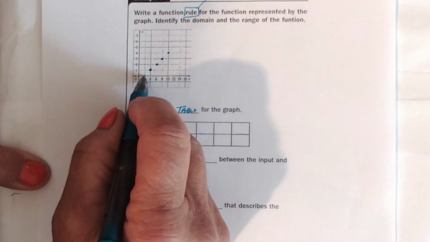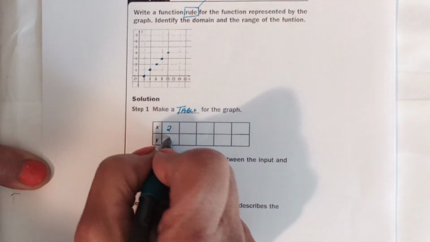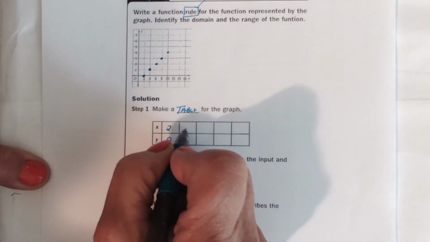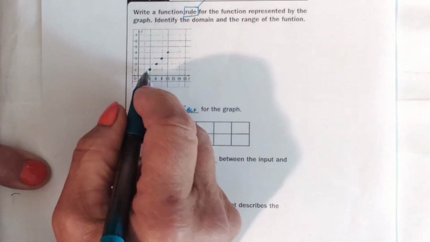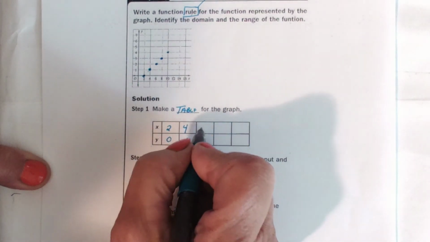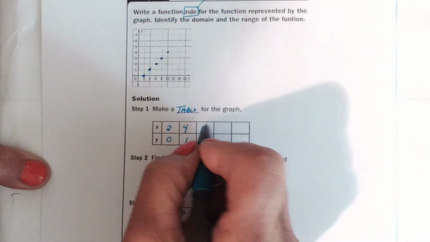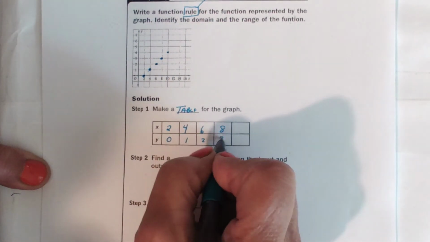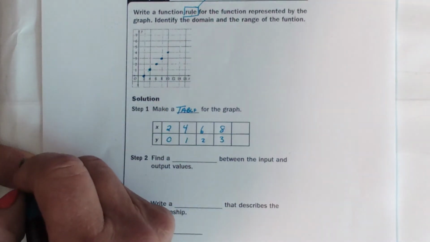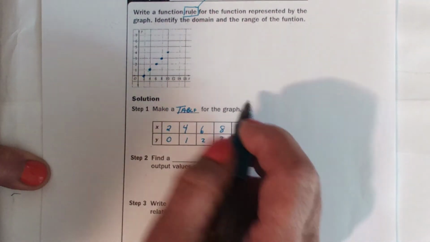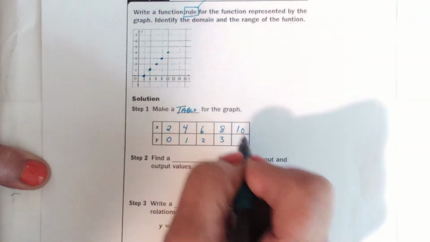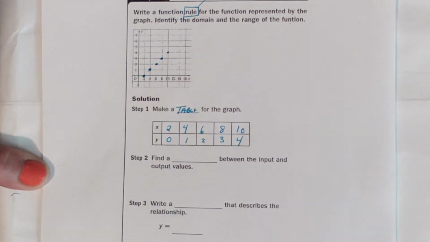So I have the points 2, 0, 4, 1, 6, 2, 8, 3, and I have 10, 4.